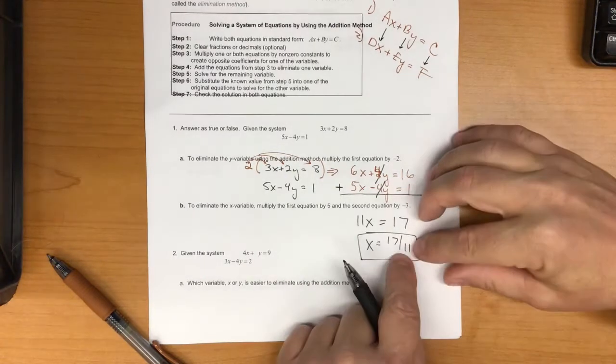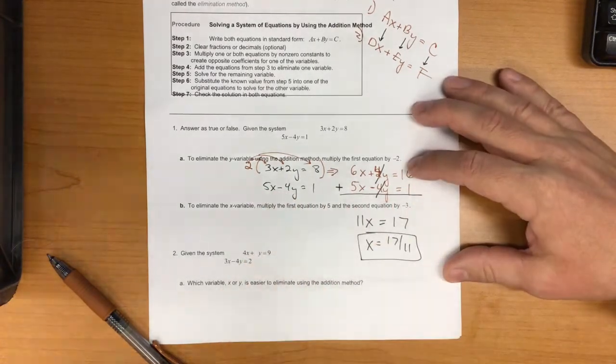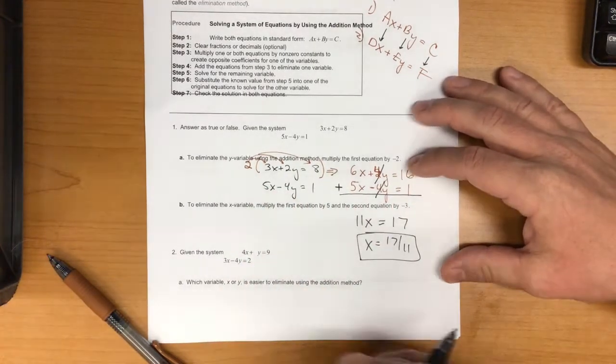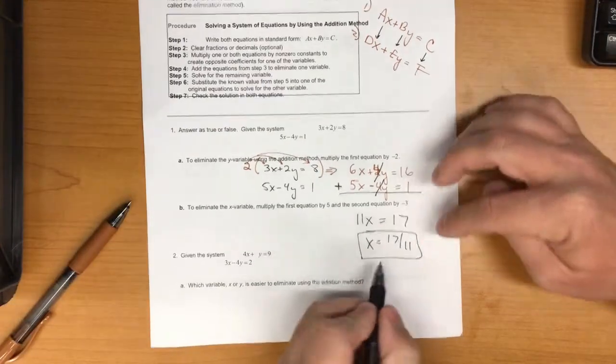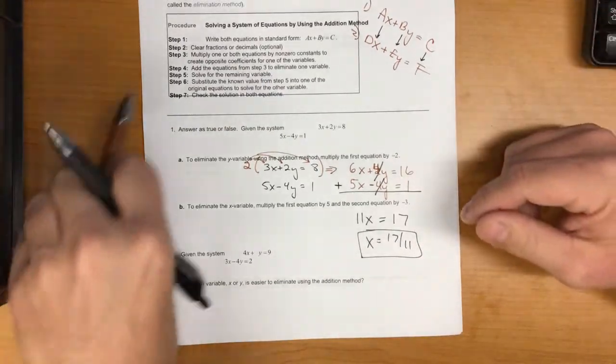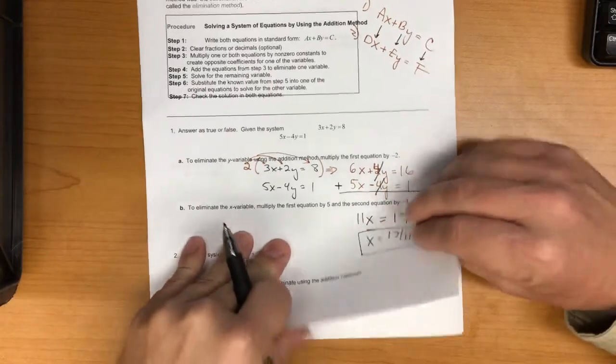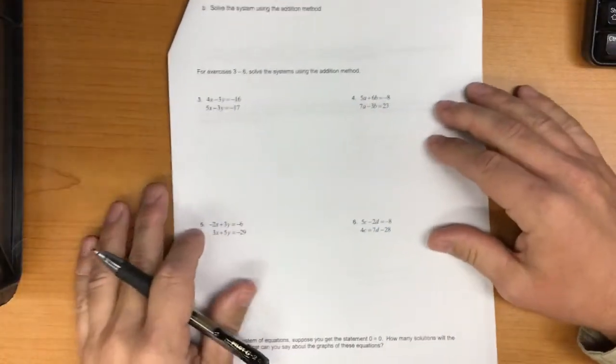Now what would we do here? We would take this and plug it in and then solve for y, just like we did in the substitution method. Once you find one variable, you plug it in. Now I'm not going to plug this one in because this one will become really ugly and it'll not be much fun. Let's do a whole other one all the way out. So again, the key step is you have to think about which one to eliminate and why.